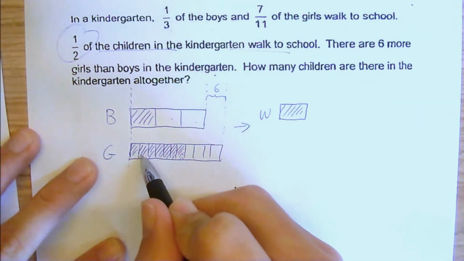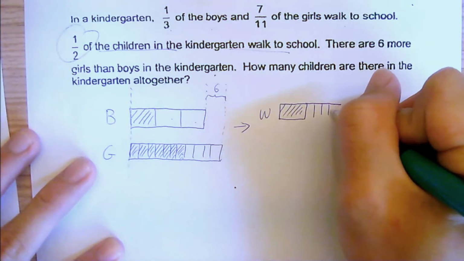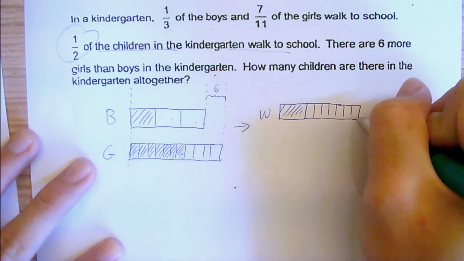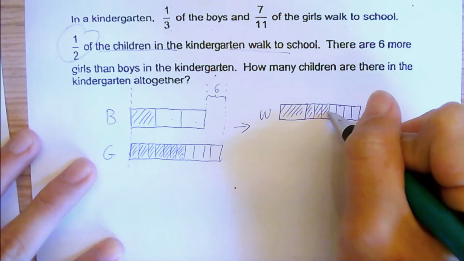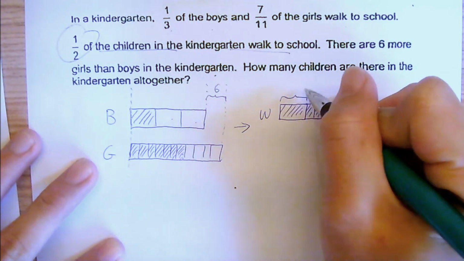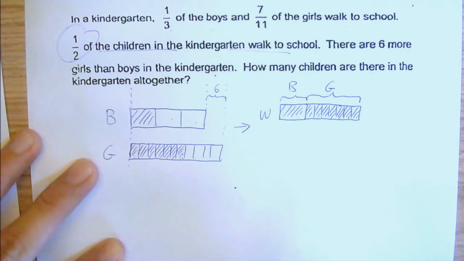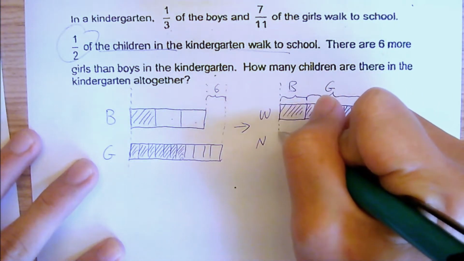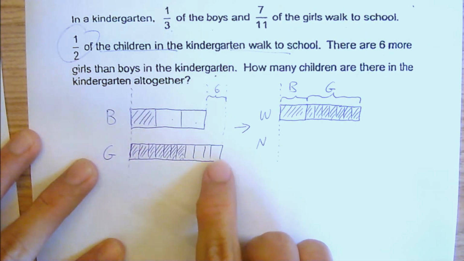together with 7 bars of girls: 1, 2, 3, 4, 5, 6, 7. Okay, so I'm going to shade it. So this is the B, these are the G's. Now the non-walking I'm going to put as N. Starting point will still be the same. It will be 2 big bars of boys and 4 bars of girls.